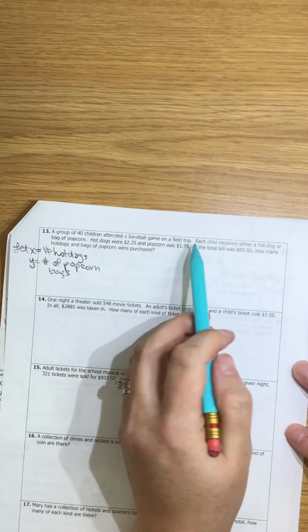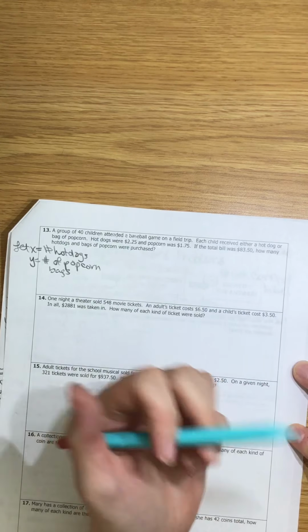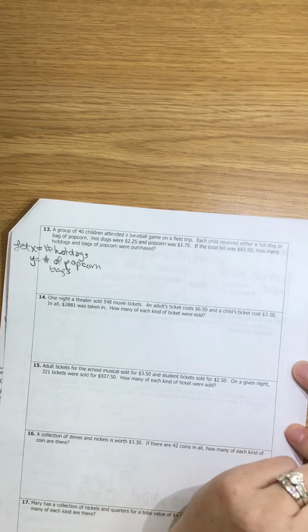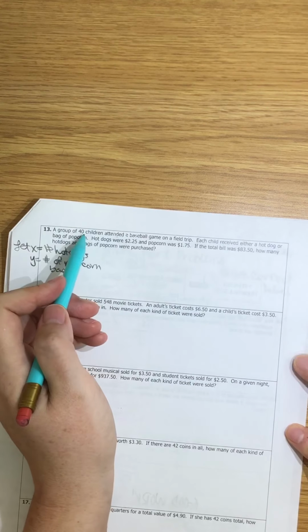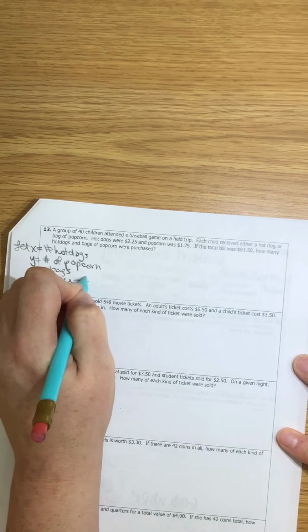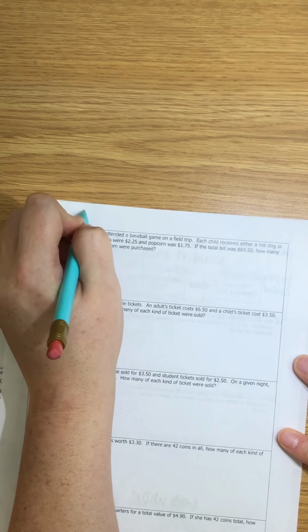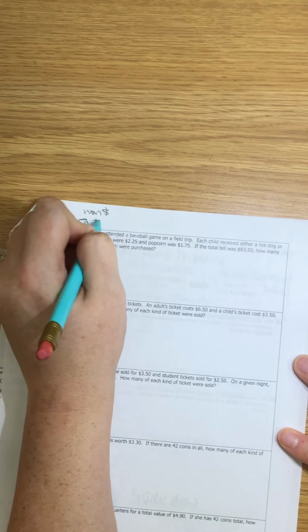Now notice it said each child received either a hot dog or popcorn. So that means you can't have both. So if there's 40 children and everybody received one of either, it's got to be X plus Y equals 40. And so the way I look at this is the non-money total.